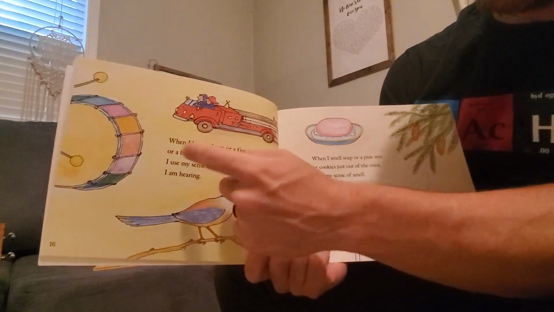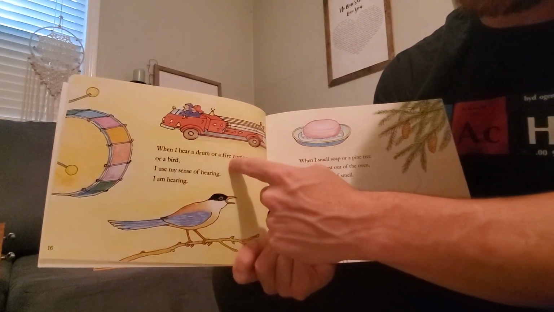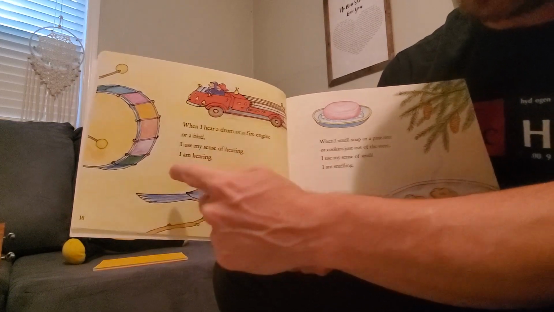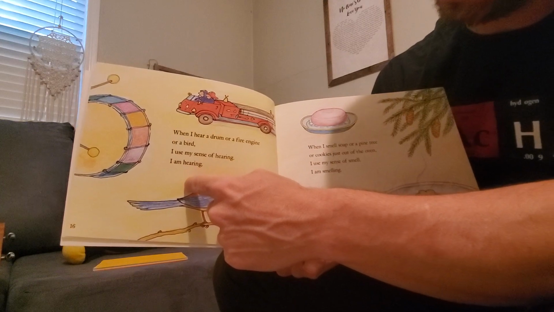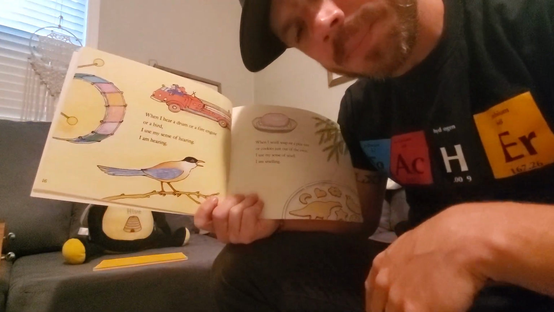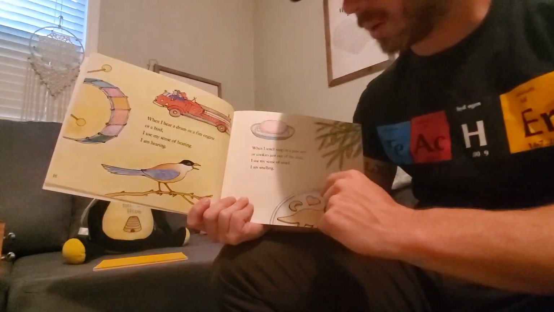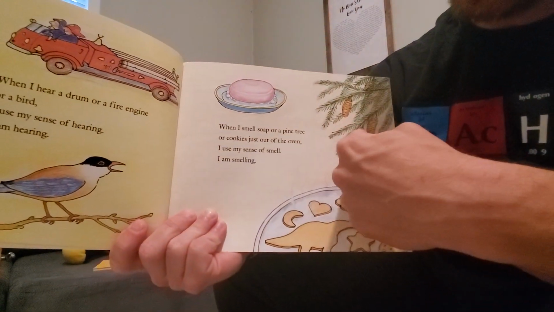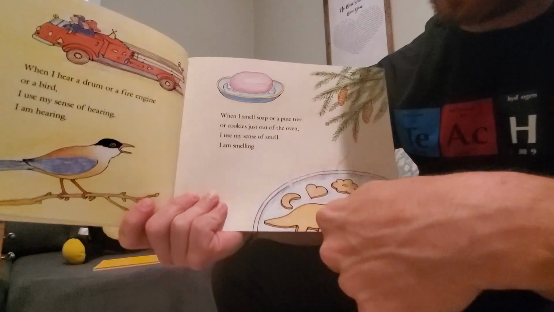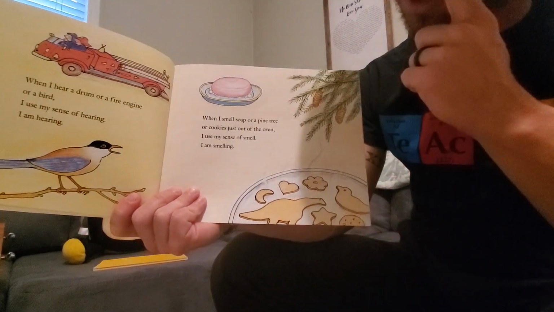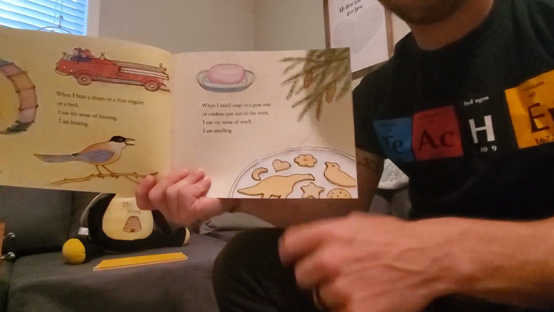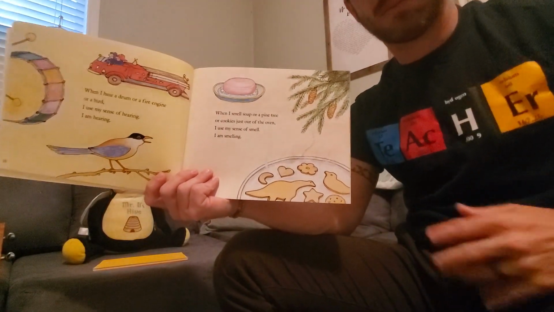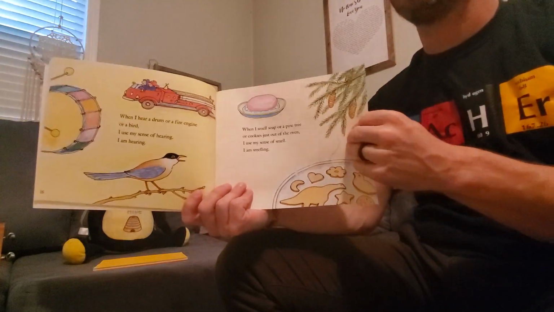When I hear a drum or a fire engine or a bird, I use my sense of hearing. I am hearing. Now, what are they using when they're hearing? Your ears, that's right. When I smell soap or a pine tree or cookies just out of the oven, I use my sense of smell. I am smelling. What do we use to smell? Your nose, that's right, like Toucan Sam.